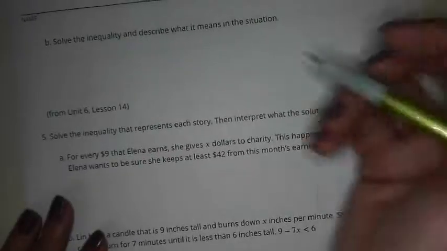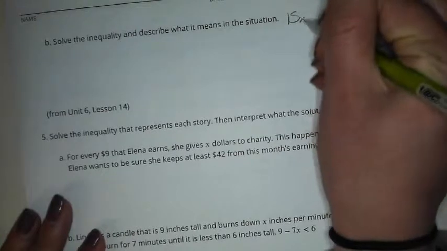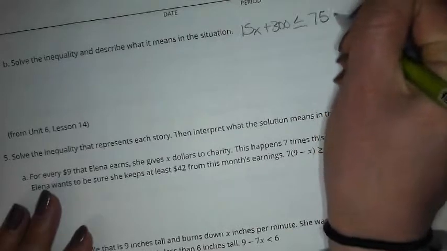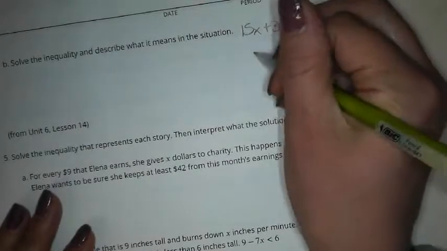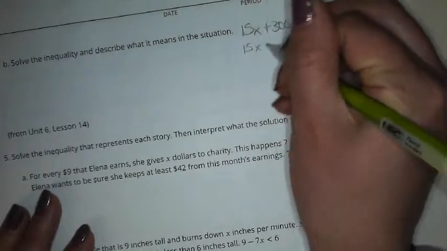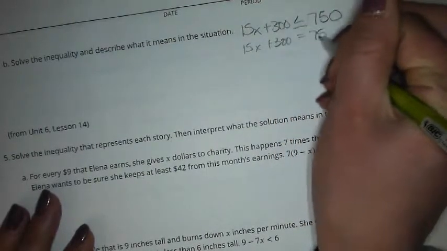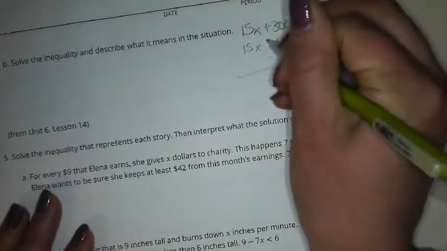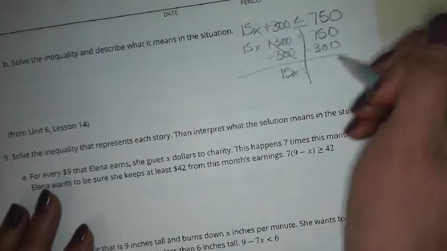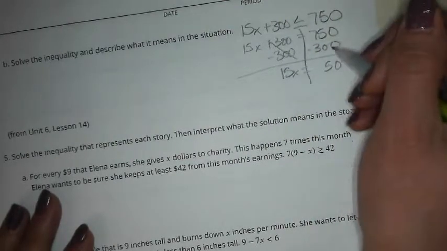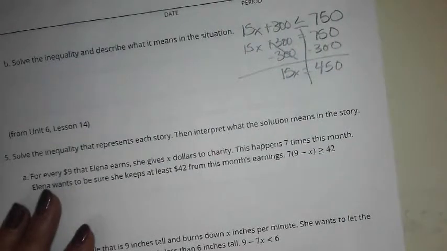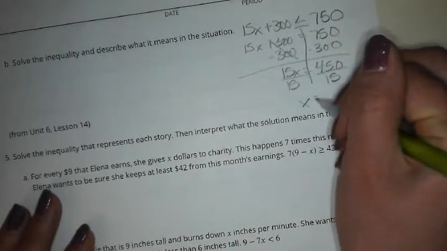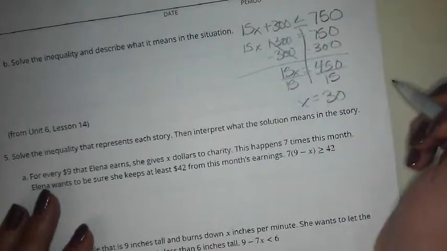Solve the inequality and describe what it means in the situation. So 15x plus 300 has to be less than or equal to 750. Okay, so we talked about changing that to an equal sign and solving. So I'd subtract 300 from both sides of my equation. That would cancel. 15x equals 450, 750 minus 300 is 450. And then I'm going to divide 15 on both sides. So x would equal 30.